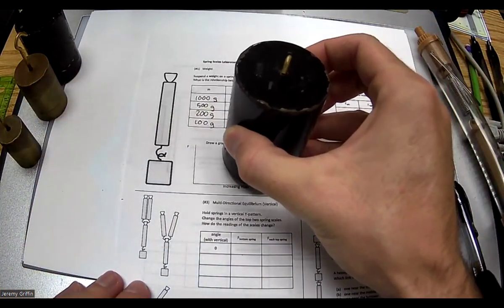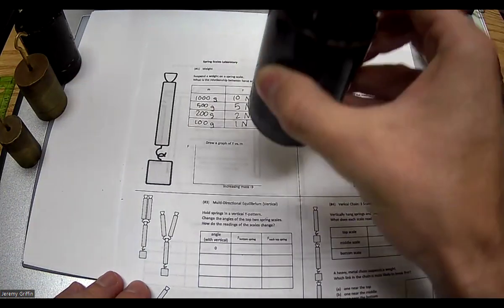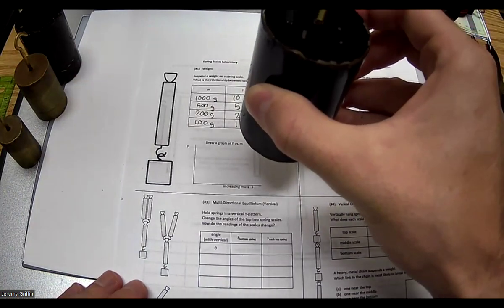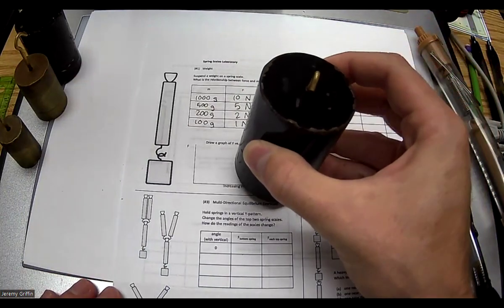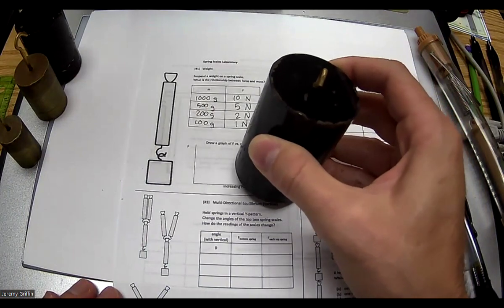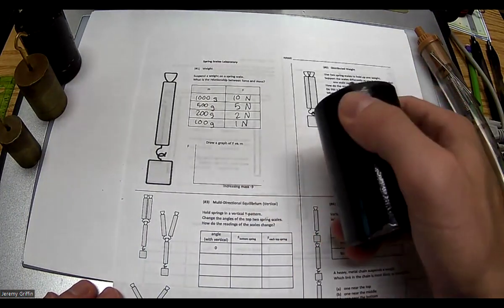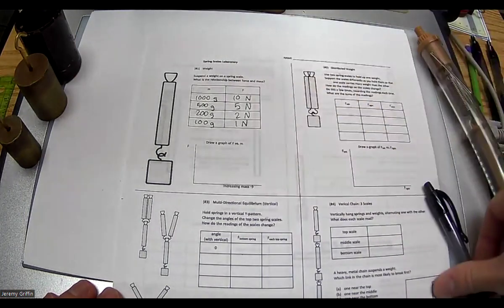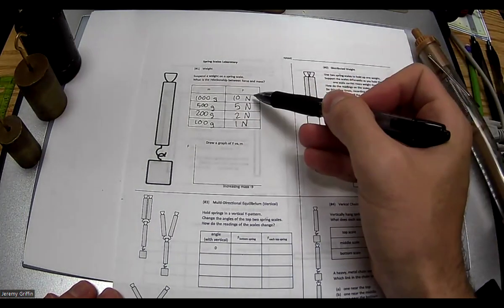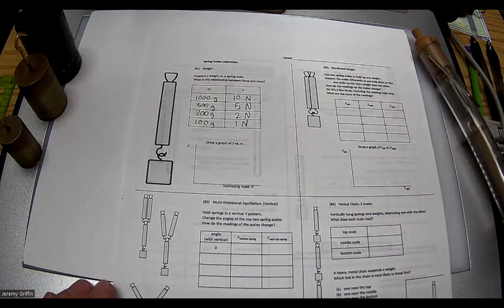But what if I pick it up? Now is it easier to pick up on the moon? Yes, it is, because the moon has a lot less gravitational field, less gravitational force, less weight. So on the moon, 1 kilogram is still 1 kilogram, but it's going to weigh a lot fewer newtons.